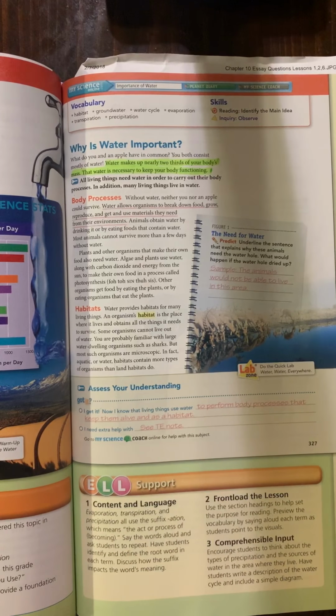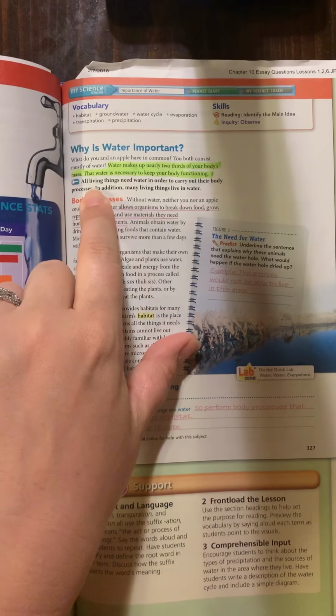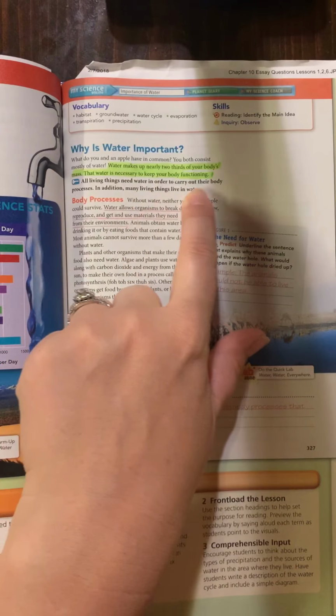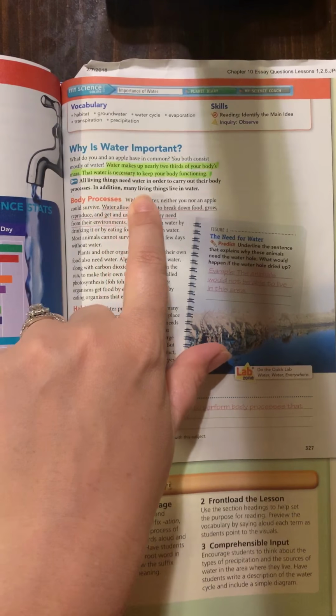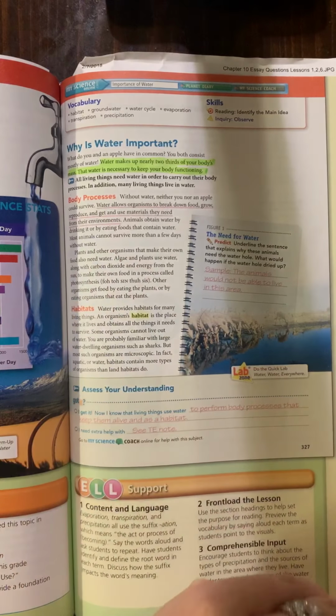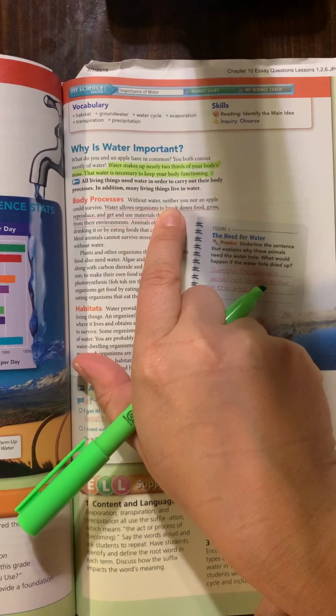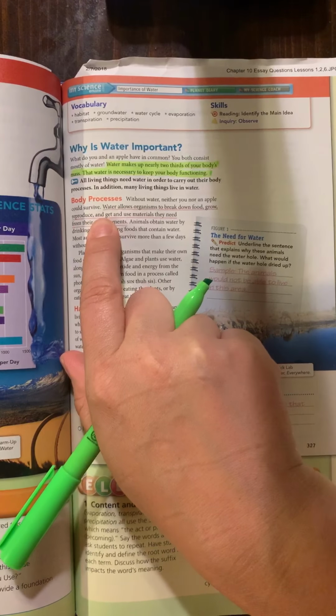Obviously the next statement, bold, with a key next to it, is going to be important, right? It says all living things need water in order to carry out their body processes. So it's the same thing it said. In addition, many living things live in water. It's already bold, so I'm not going to highlight it, but if you want to, you can. Body processes. Without water, neither you nor an apple could survive.